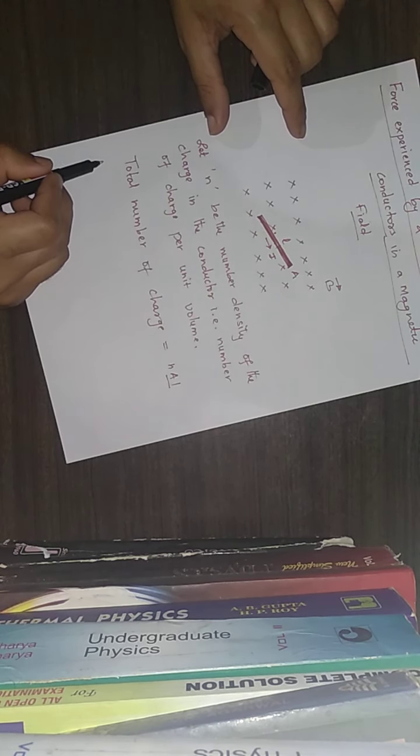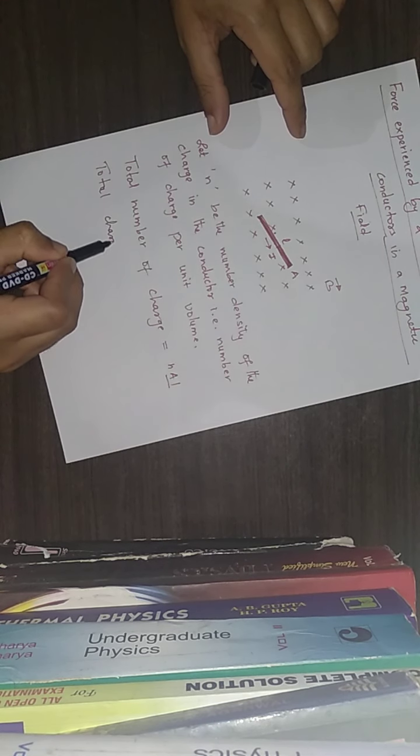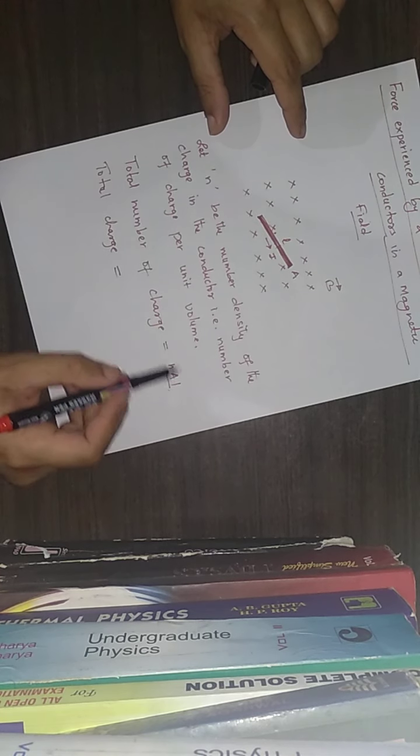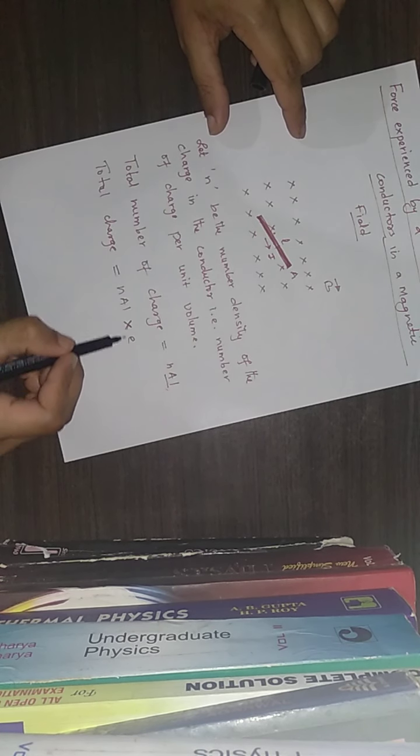And then, if this is the number of charge flowing in the conductor, the total charge will be equal to the number of charge into the value of one electrical charge, that is multiplied by e.